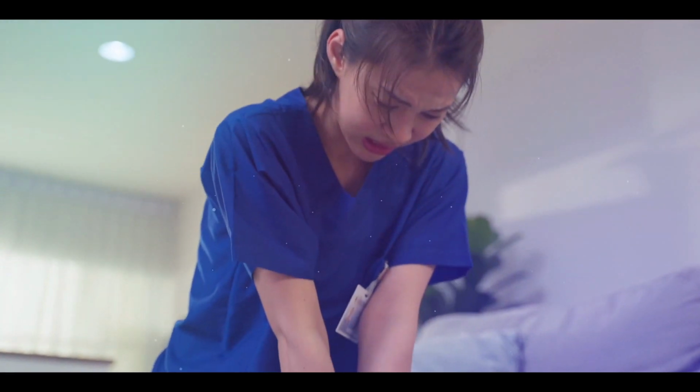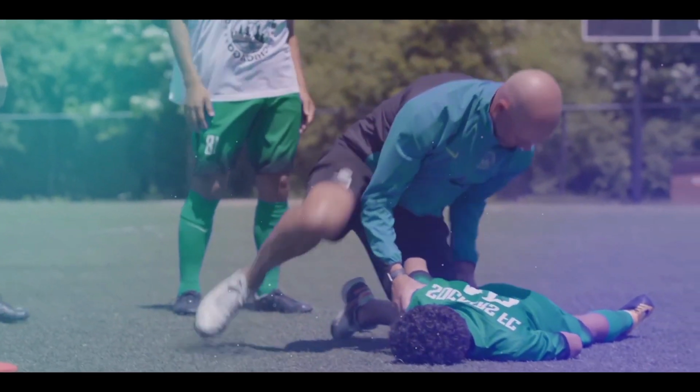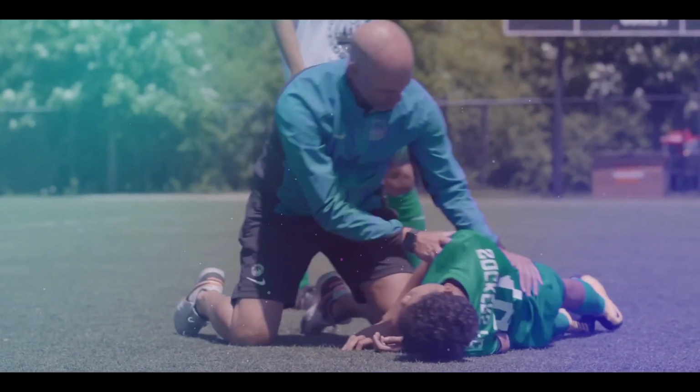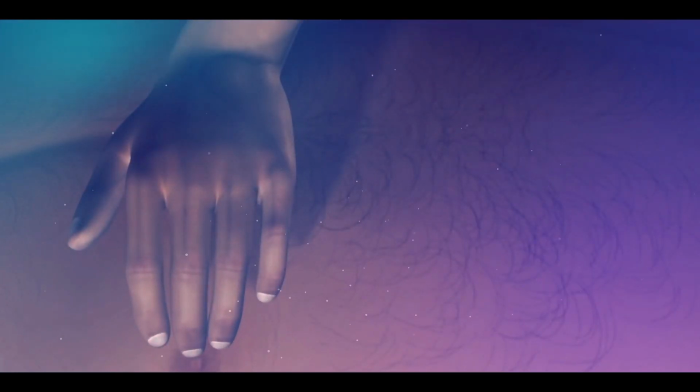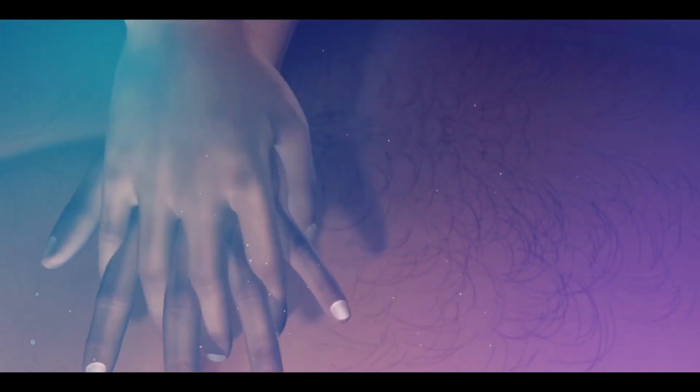The method of this technique is that the patient should be laid on a flat surface and a hand should be placed between his chest so that the palm of the hand comes on the chest, and the other hand should be placed on the first hand.